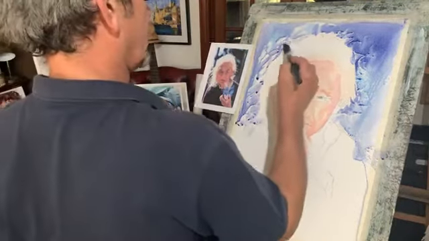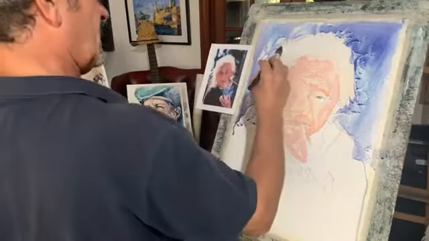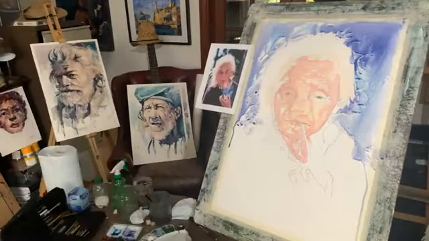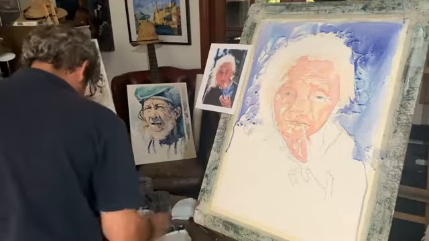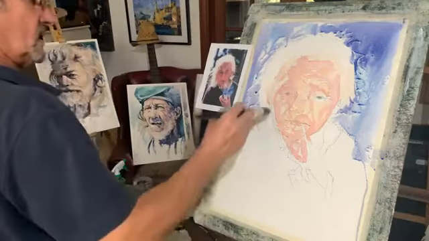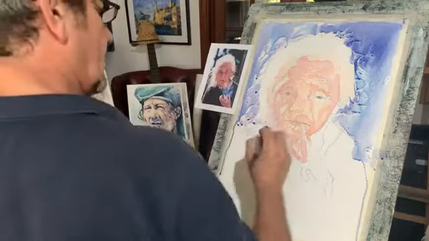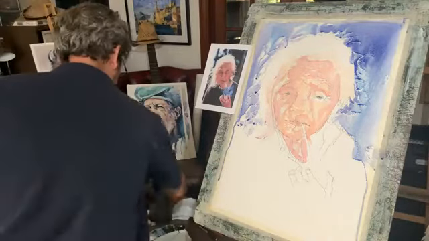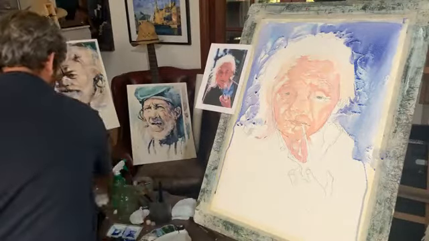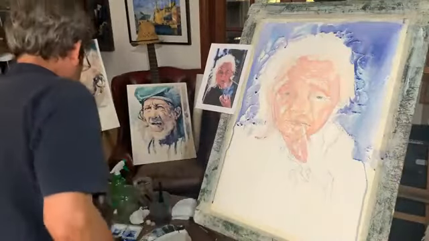If there are any noises, it's my lad on his game. It's a bit of fiddly work. And a bit more alizarin tones in the side of the face. You can use a bit of salt in the background, just to give some texture.